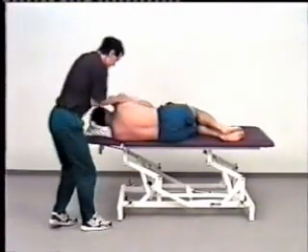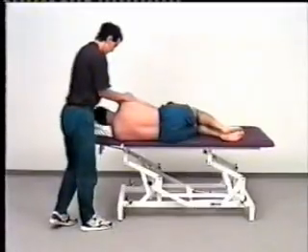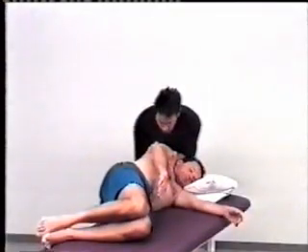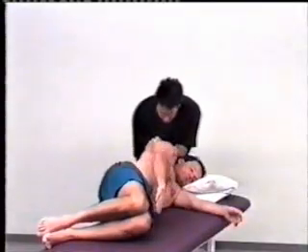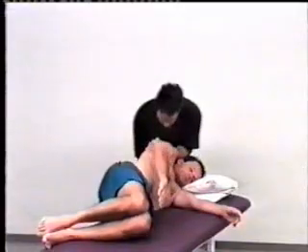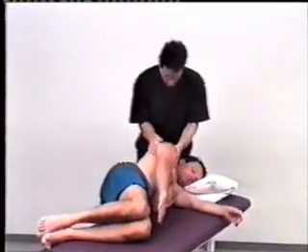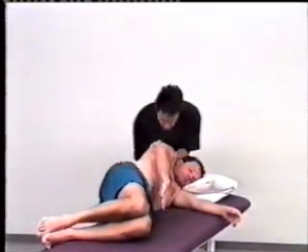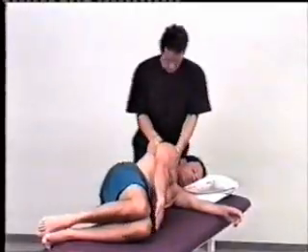And pull down. Good. In the groove. And pull down. And pull down. Relax. Pull down your shoulder.